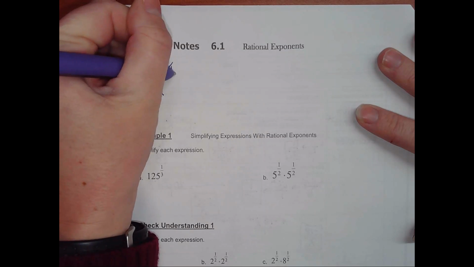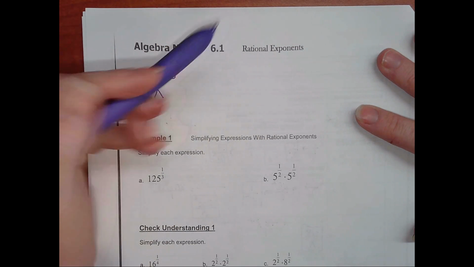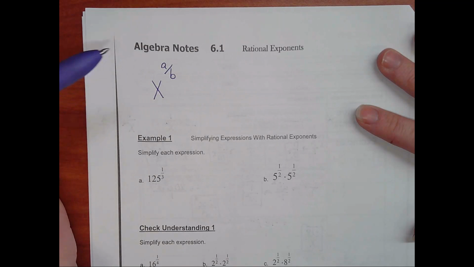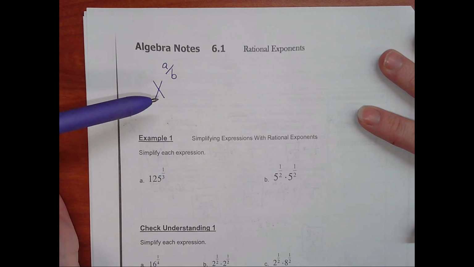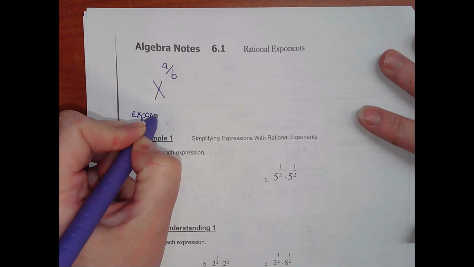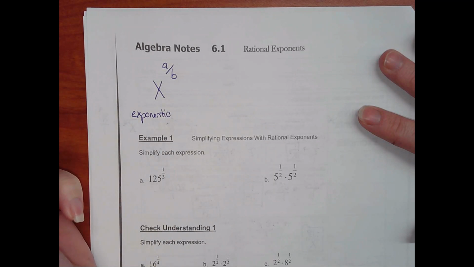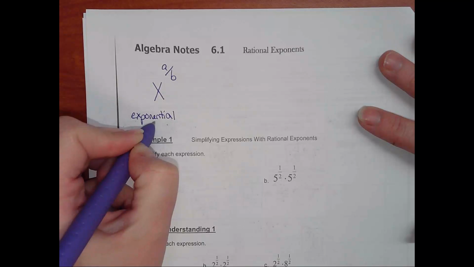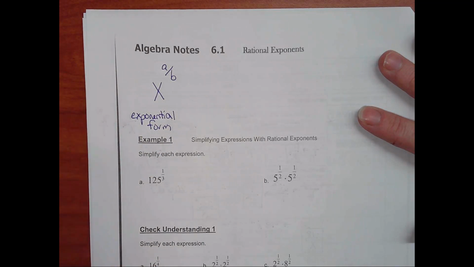So today what you're going to see are things in exponential form, like x to the a over b, and they're going to have rational exponents, which means they're going to have exponents that are fractions. And what we're going to end up doing is converting these. So this is considered to be exponential form.